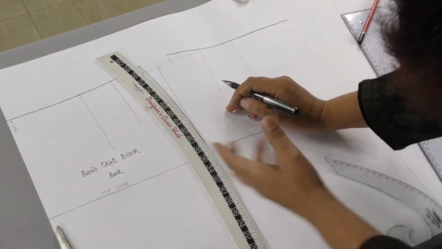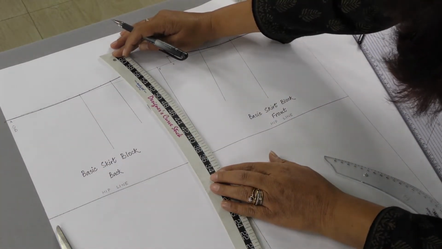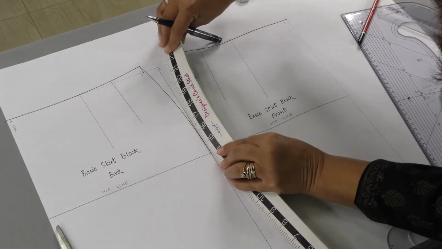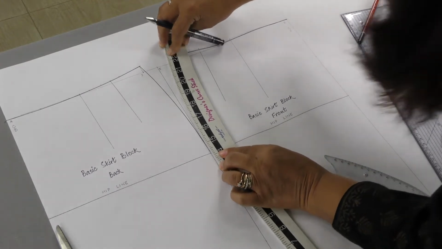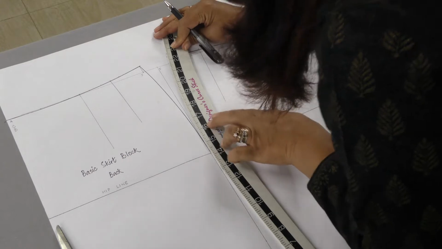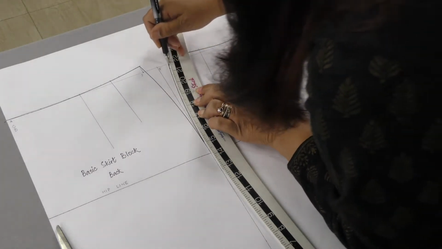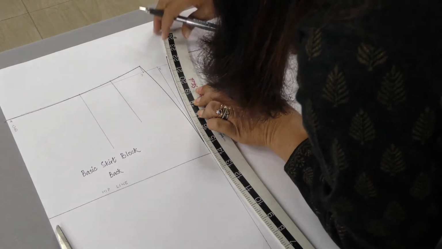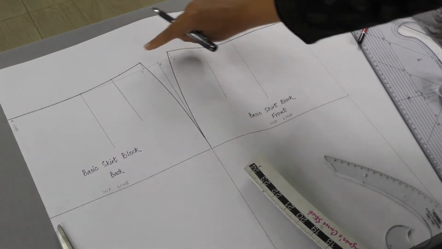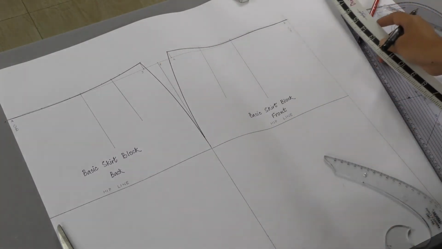See, like this. And since now you know the exact position, you turn the hip curve and use the same position for drawing the other side seam. Okay, so this is how the side seam of a skirt is drawn.